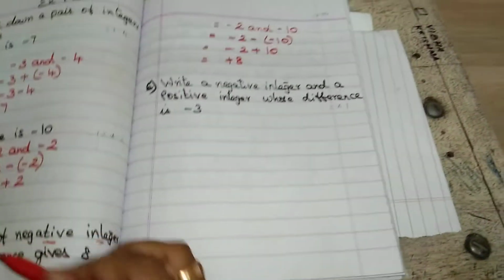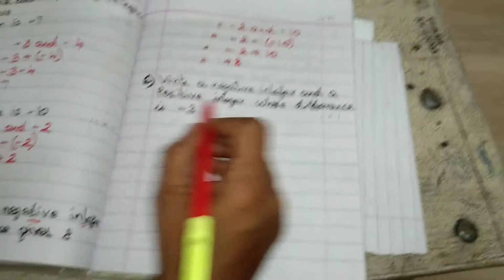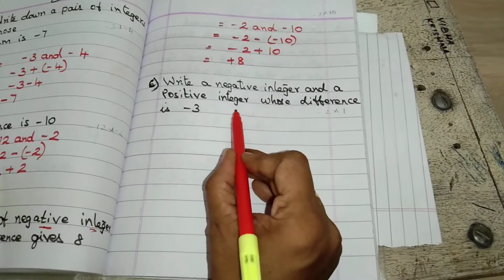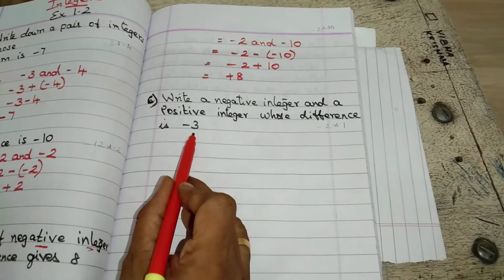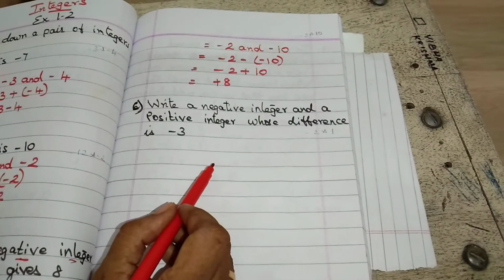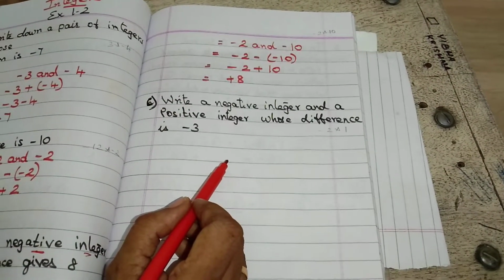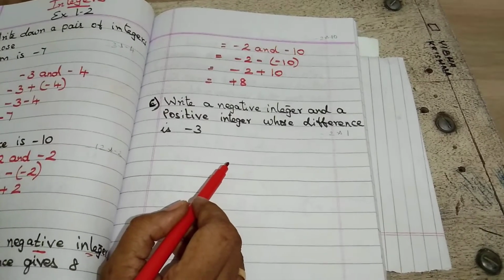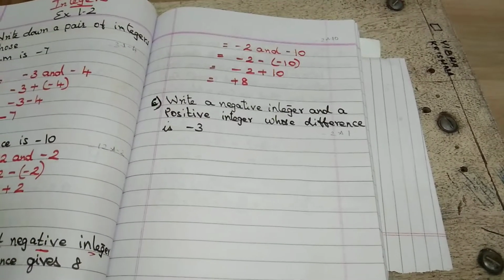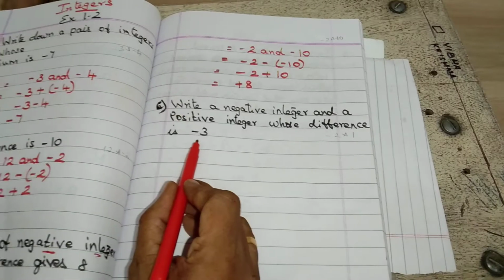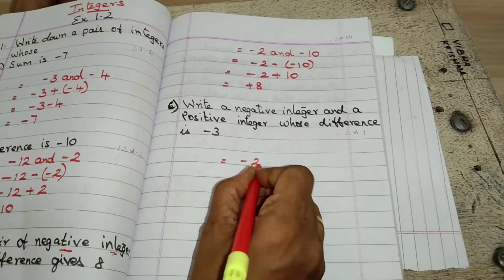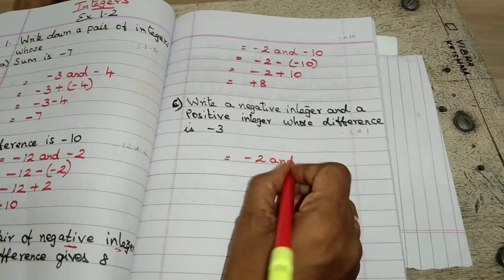Next, third sum. Write a negative integer and a positive integer whose difference is minus 3. So you have to write a negative integer, that is a number which has a minus sign, and a positive integer, the number which has a plus sign. You have to subtract both the numbers and get the value to be minus 3. So we will have the numbers minus 2 and 1.